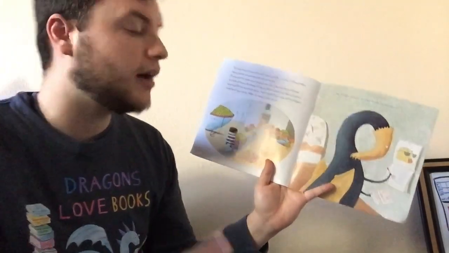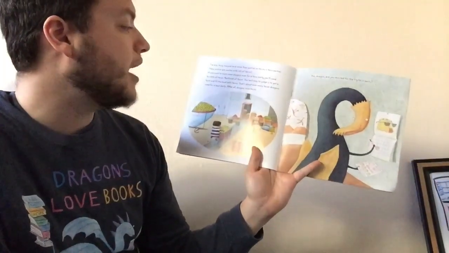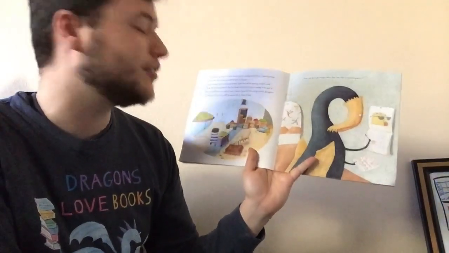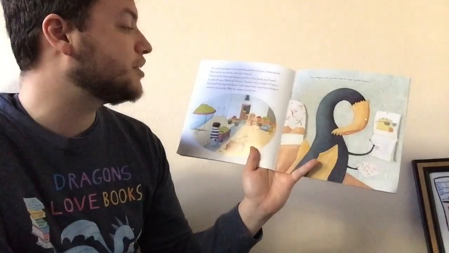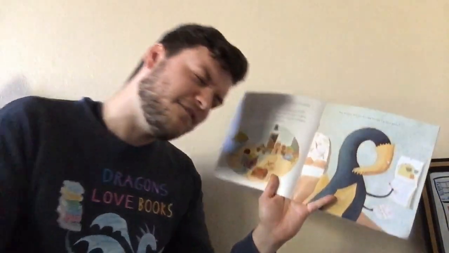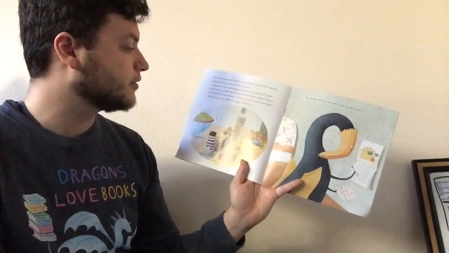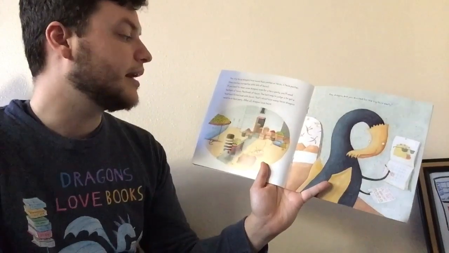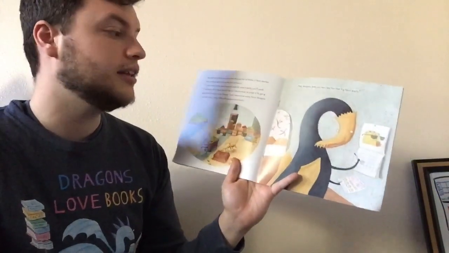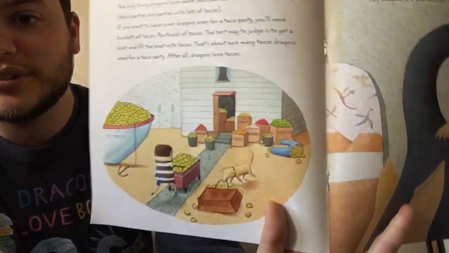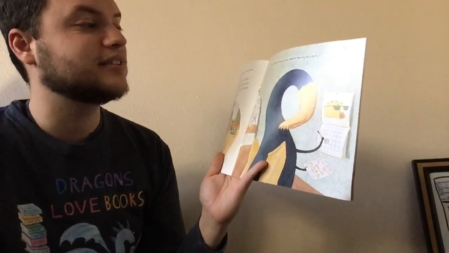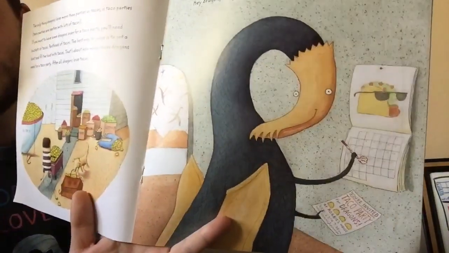Taco parties are parties with lots of tacos. If you want to have some dragons over for a taco party, you'll need buckets of tacos. Pant loads of tacos. The best way to judge is to get a boat and fill the boat with tacos. That's about how many tacos dragons need for a taco party. After all, dragons love tacos. Hey dragon, are you excited for the big taco party?